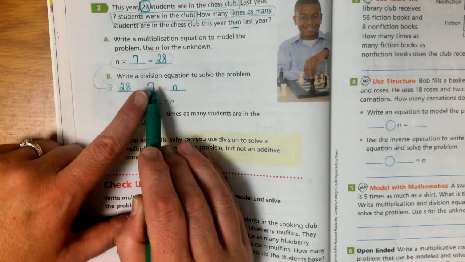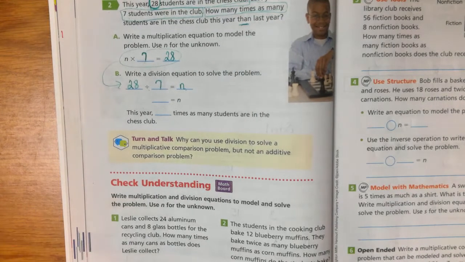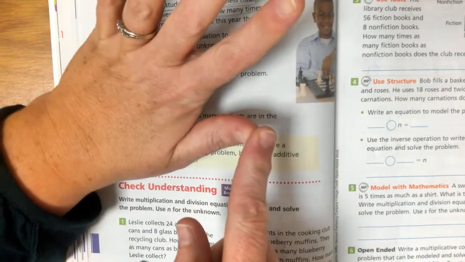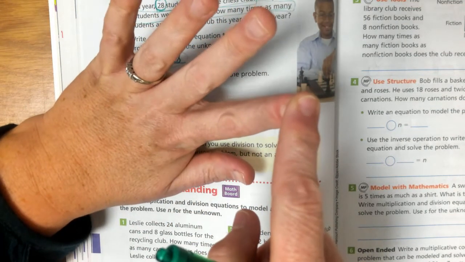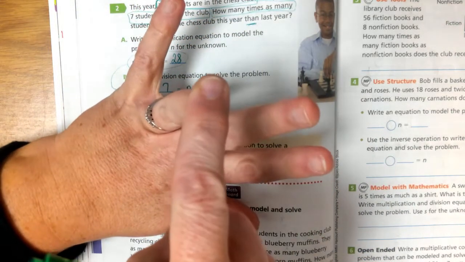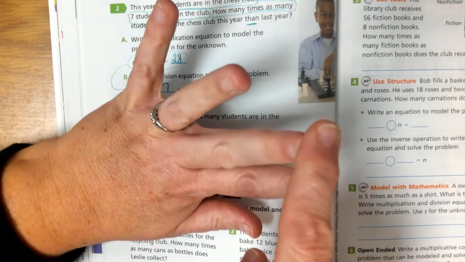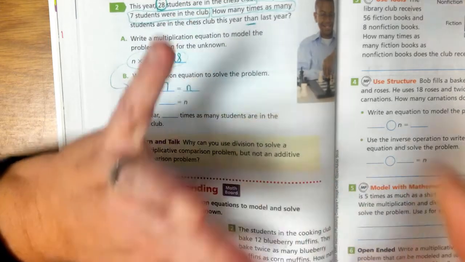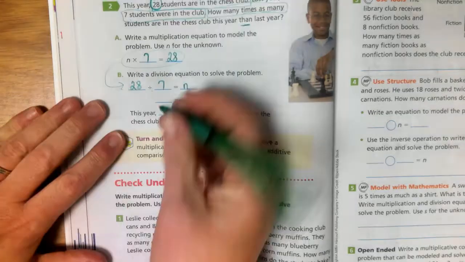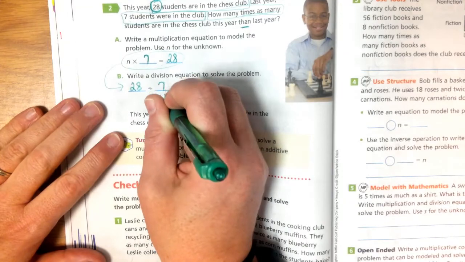What number times 7 equals 28? Well, let's count by sevens. I'm hoping you know your multiplication facts enough to know that, but let's count. So we have 7, 14, 21, 28, right? 7, 14, 21, 28. So I have how many fingers up? 4 of them. So that tells me that 28 divided by 7 equals 4.